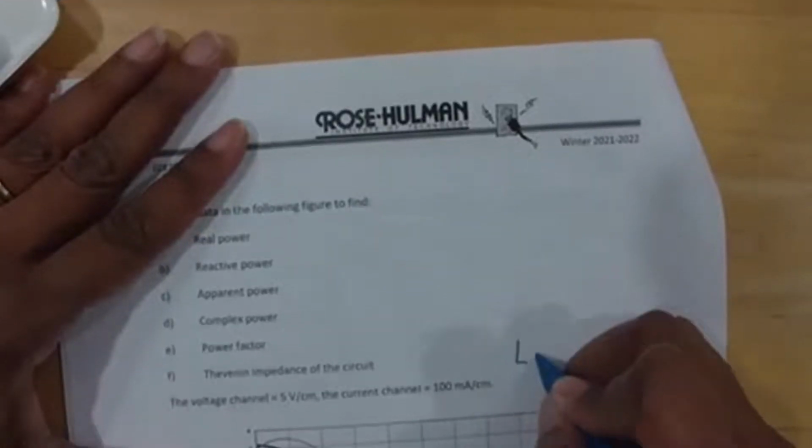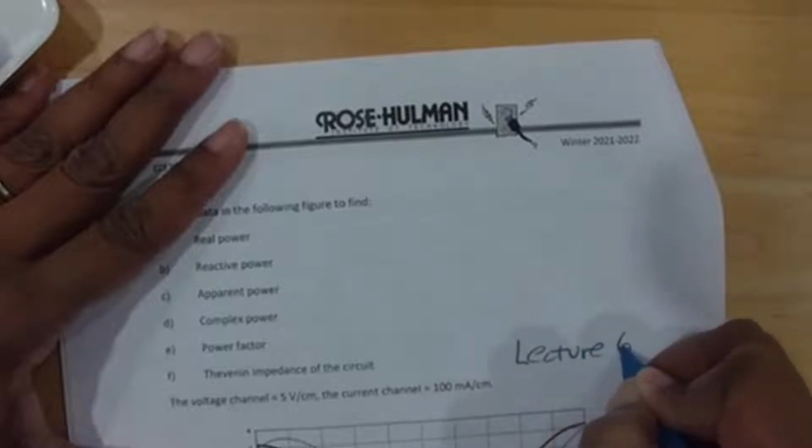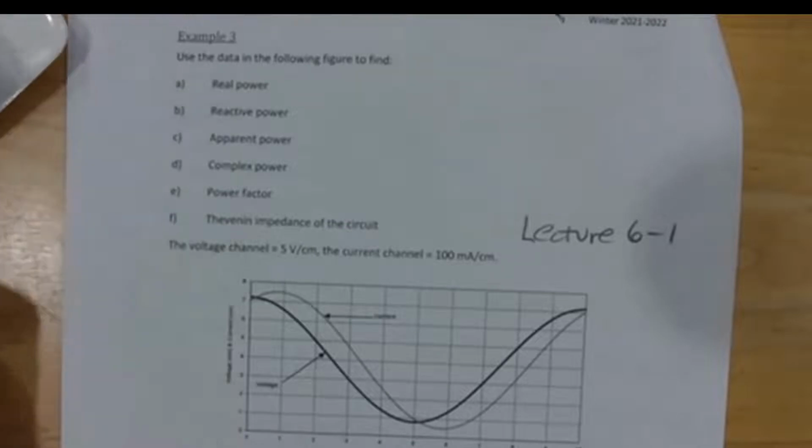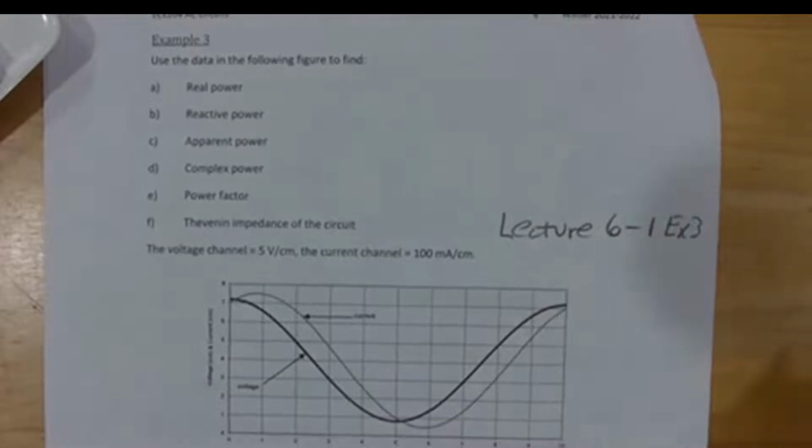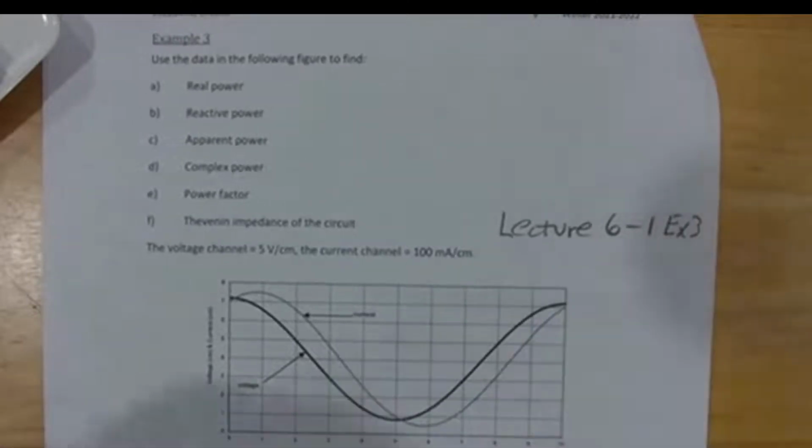Back in lecture 6.1, this was example 3. In lecture 6.1, example 3, we found the voltage and the current for this graph. So today we're going to use that information to answer the questions about the power.